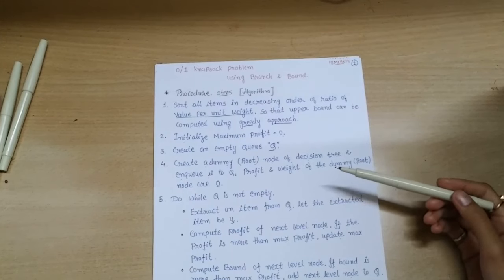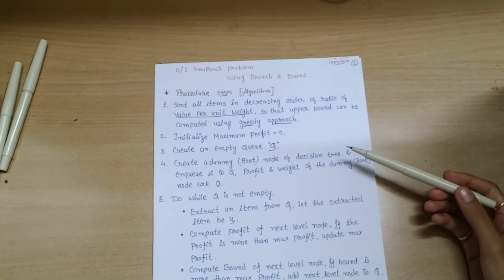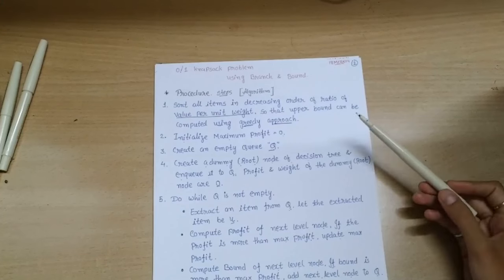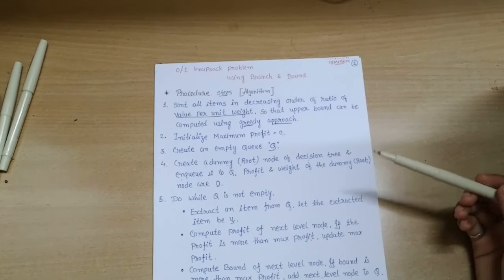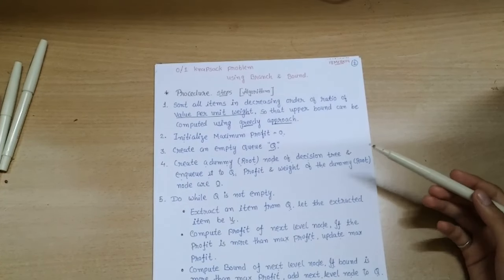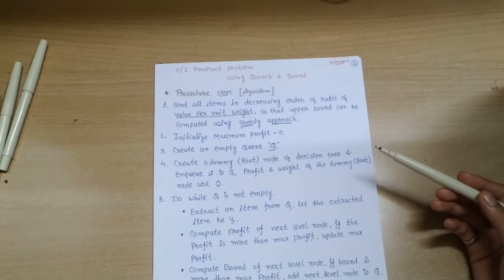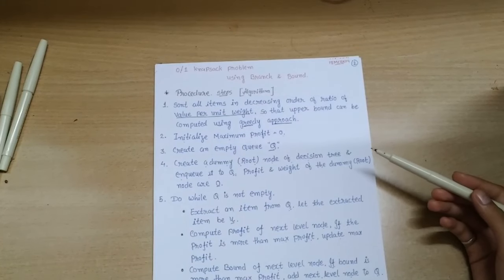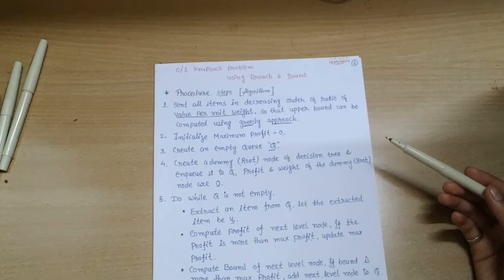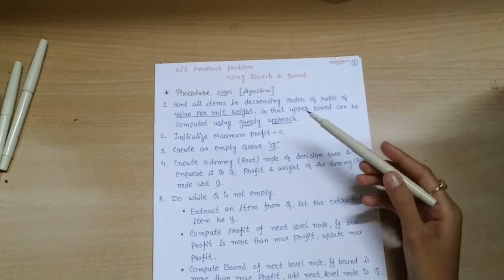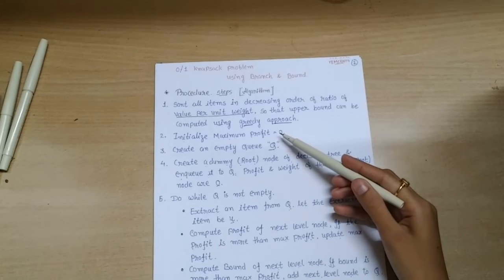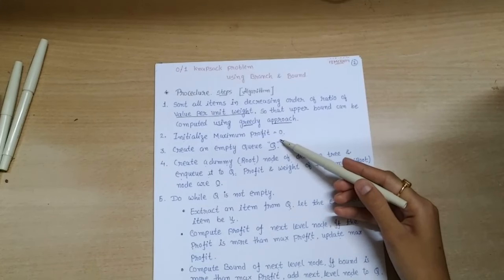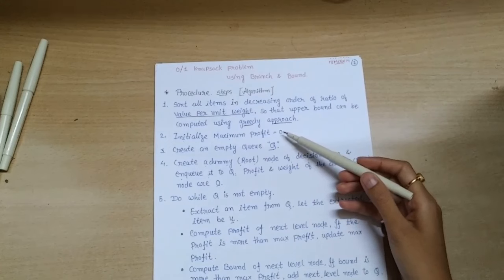We will be using a greedy approach so that the upper bound can be computed. For this algorithm, we care about maximum profit. For that, we have to initialize it with 0. So the second step will be to initialize maximum profit to 0.